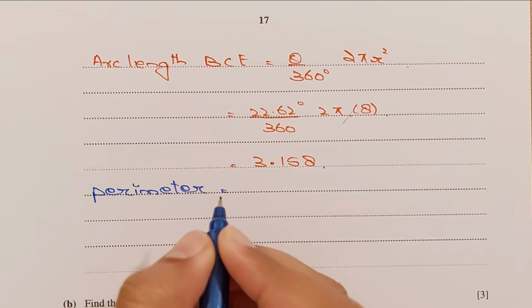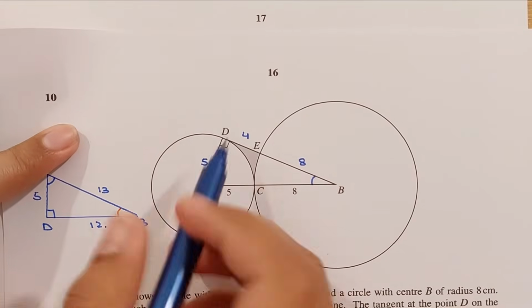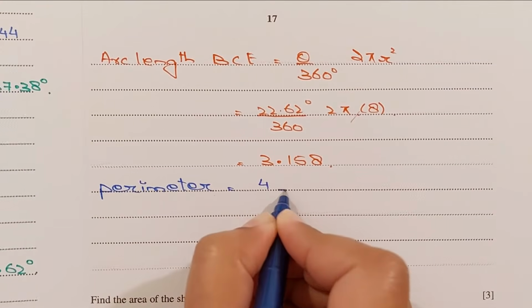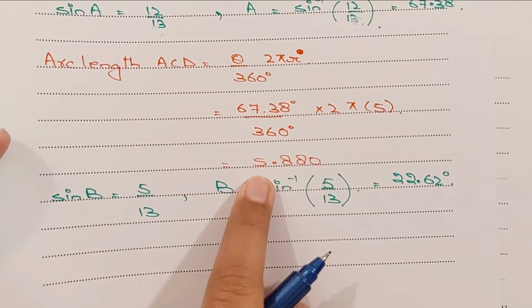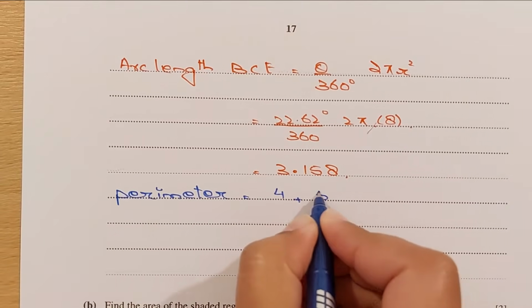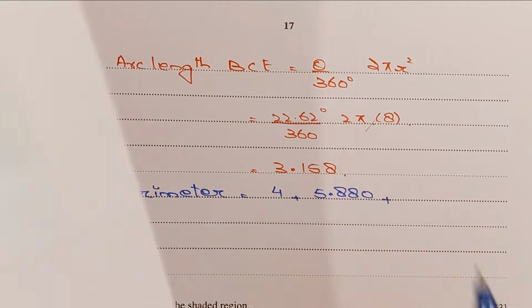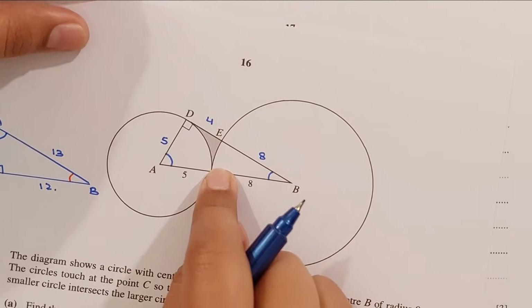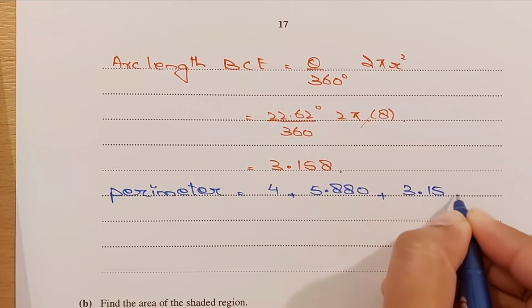So the perimeter of the shaded region, as you can see from the figure, we have DE, this is 4, plus DC. DC is 5.880, plus the last is CE, this sector, arc length CE. This is 3.158.